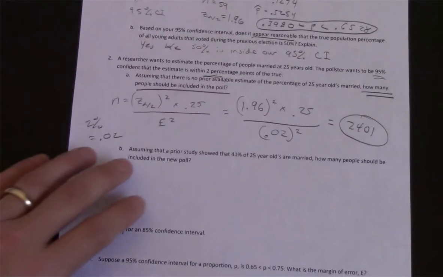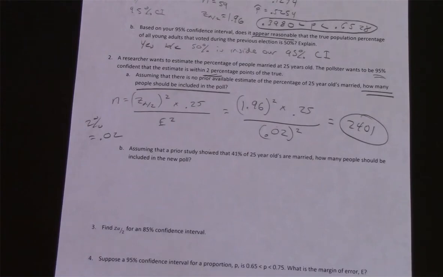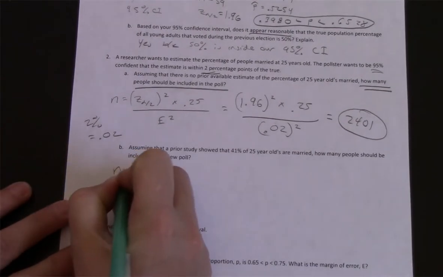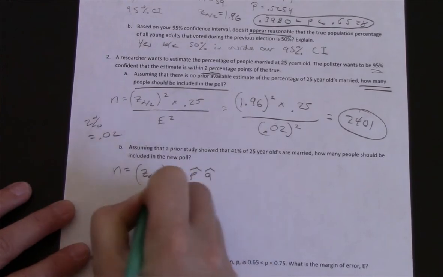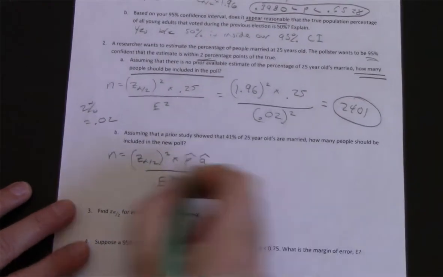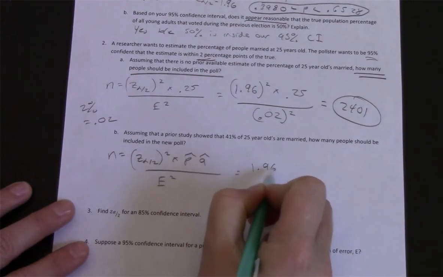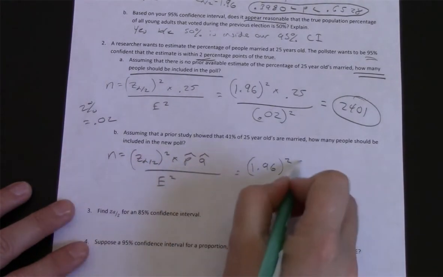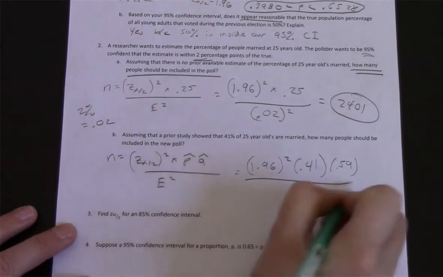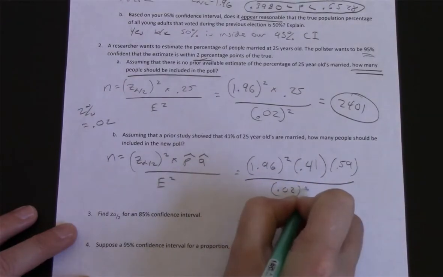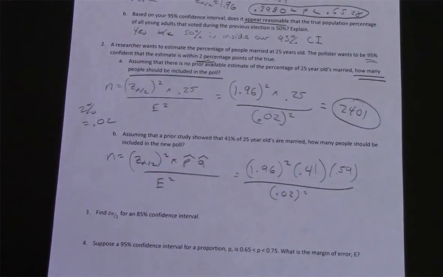Alright, let's do another one where, assuming prior studies showed that 41% are married, how many people should be included given that information? So now we use the other equation. Okay, Z alpha divided by 2 is the same. Now P hat is that 0.41. Now Q hat is always 1 minus P hat. So 1 minus 0.41 is 0.59. E stays the same. Okay, so now you're ready to do that.